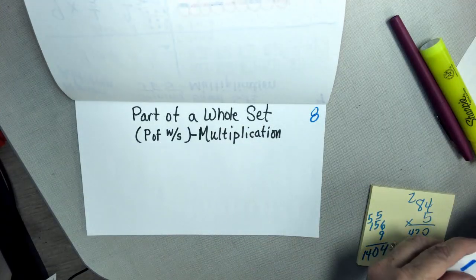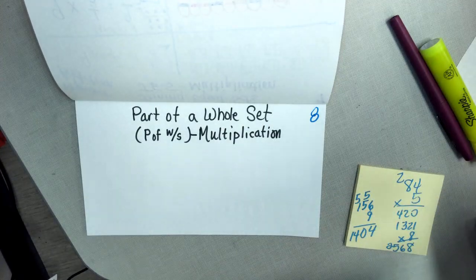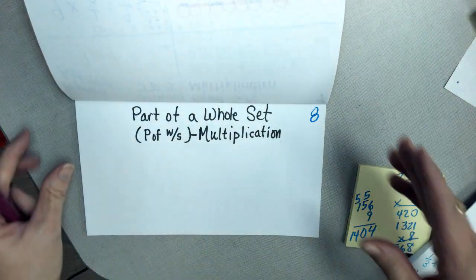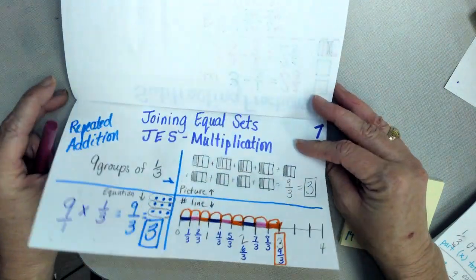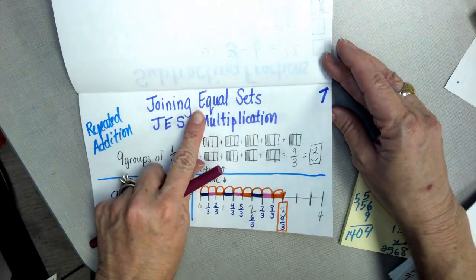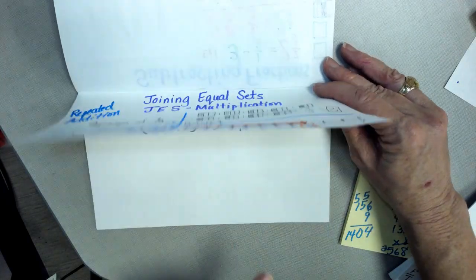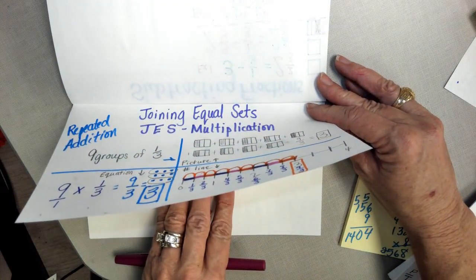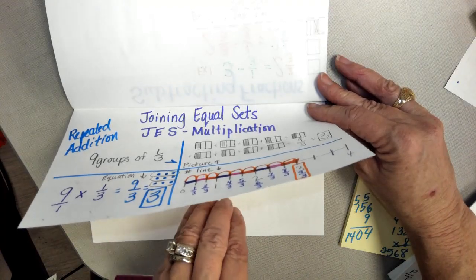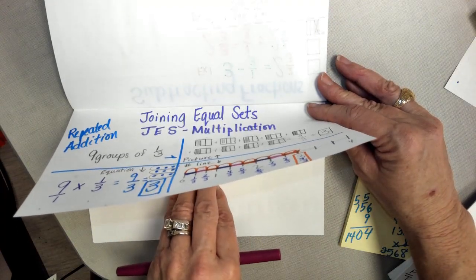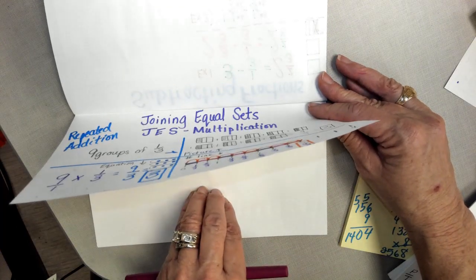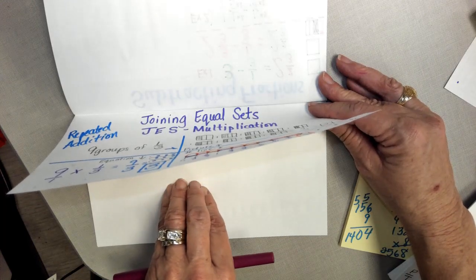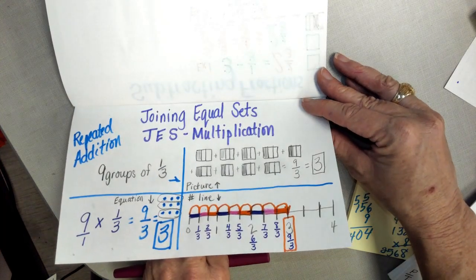And so when we're thinking about part of a whole set, I want to be very reflective in joining equal sets. So while joining equal sets and part of a whole set are both multiplication actions, they look differently in the way that they're presented. You will get the same answer, but the way that that answer is displayed is different. So we're going to do some reflecting today.